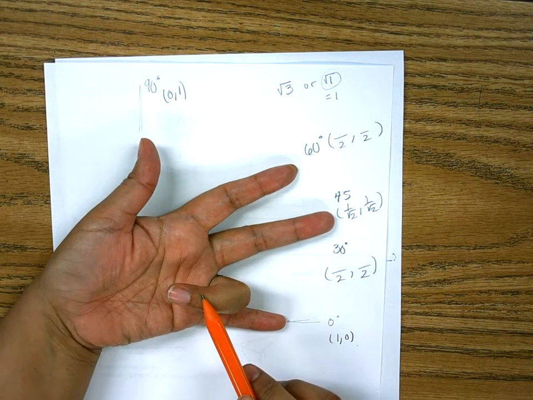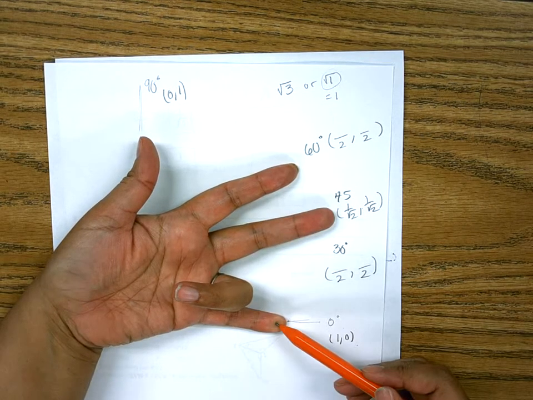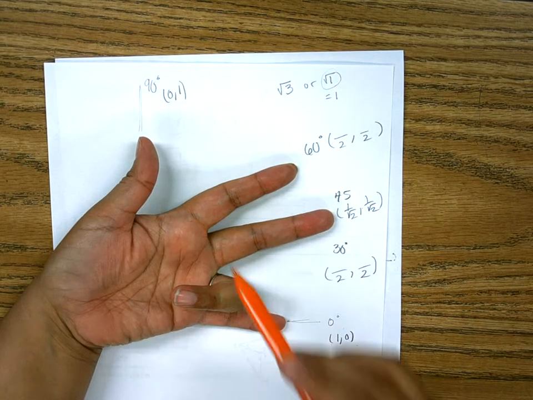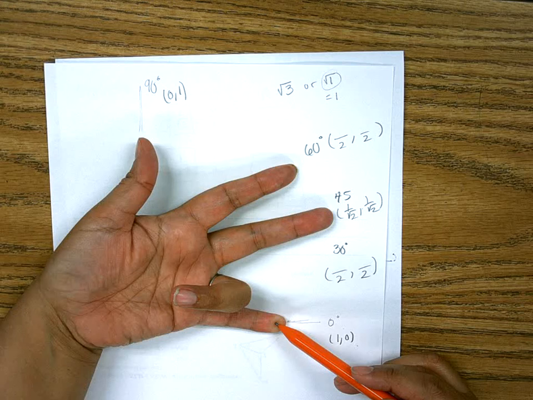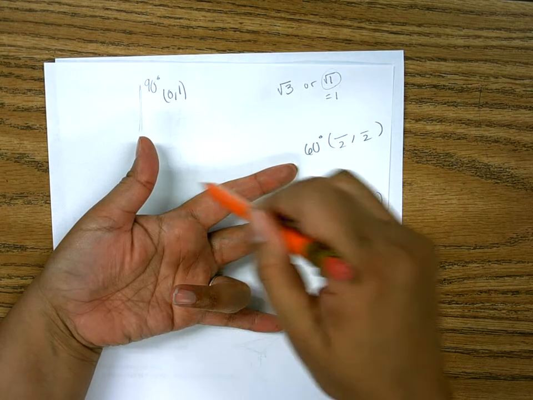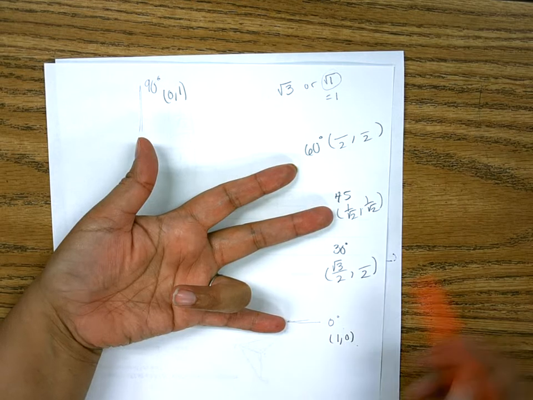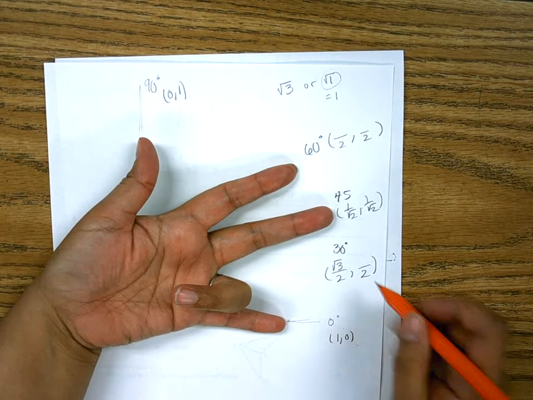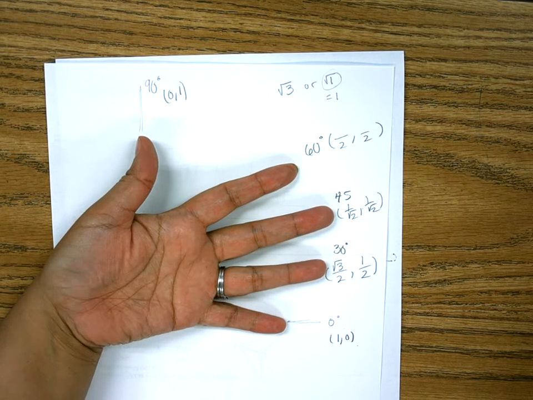If they ask you for 30 degrees, you put your hand out, you put this finger down. This is your x value, this is your y value. Again, if they ask you for 30, you put your finger down. This is your x value, this is your y value. There's 3 fingers here, so that's the root 3 over 2. There's 1 finger down here in the y value, so that's the root 1 over 2, which is just 1/2.